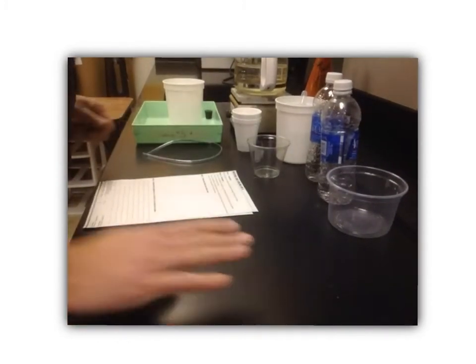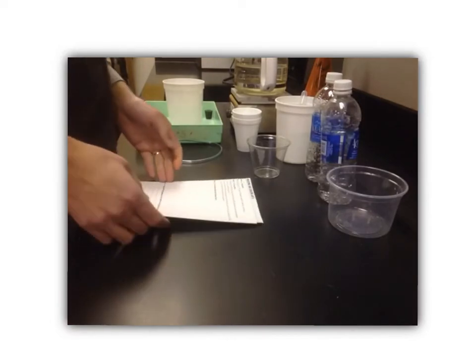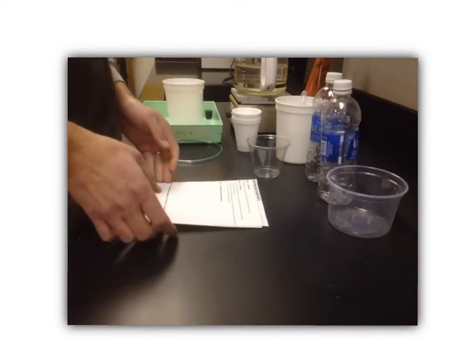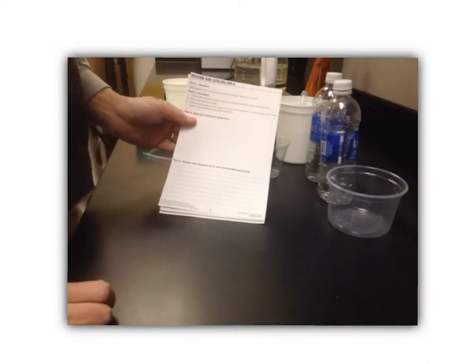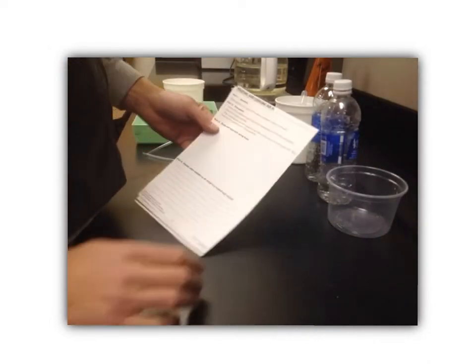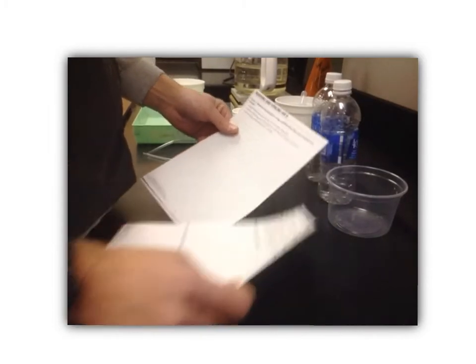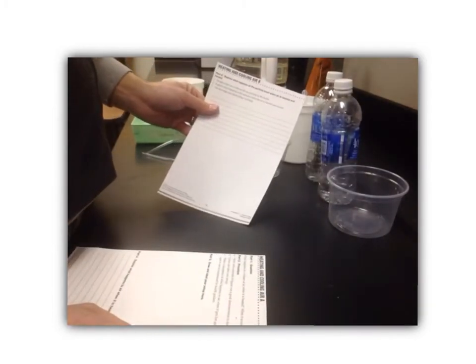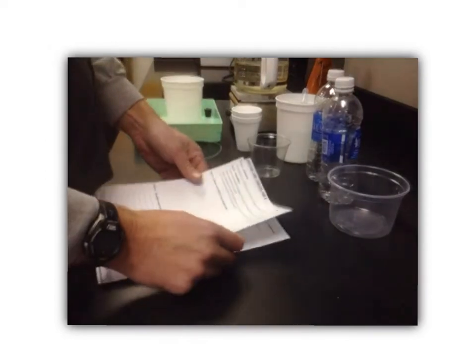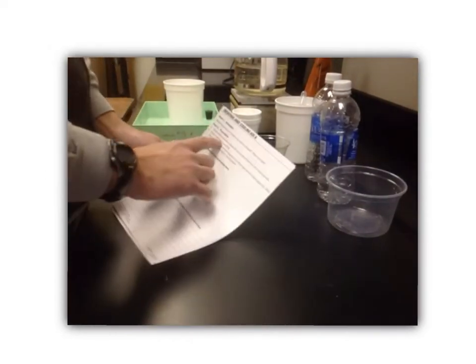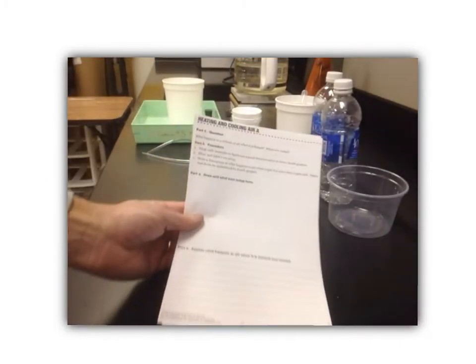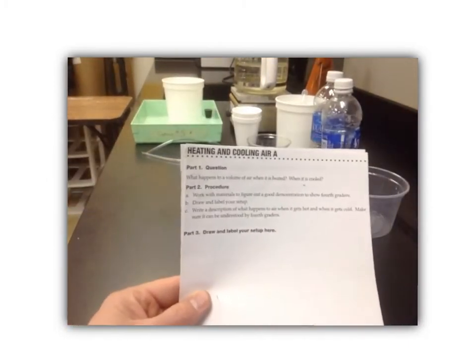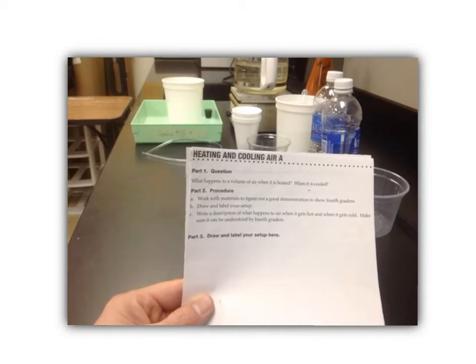Okay, this video goes along with Heating and Cooling Air A, page 32, that you have in your spiral notebook. It's pasted in there, page 32, and then Heating and Cooling Air B. And the question, part 1, the main question is, what happens to a volume of air when it is heated?